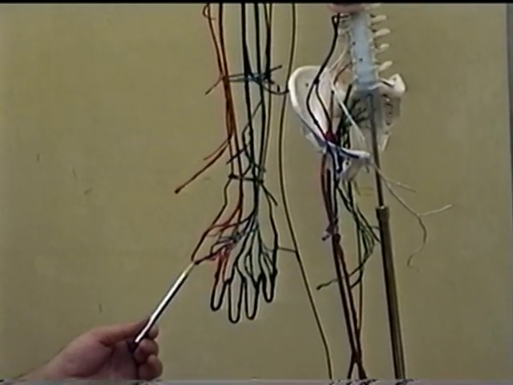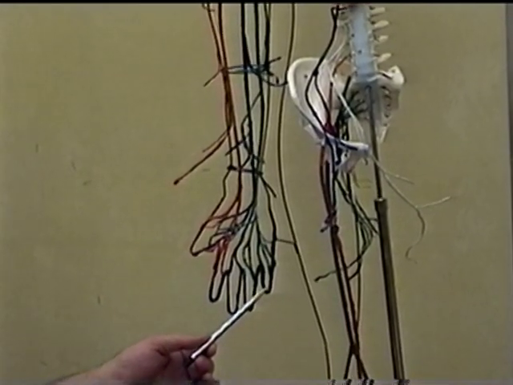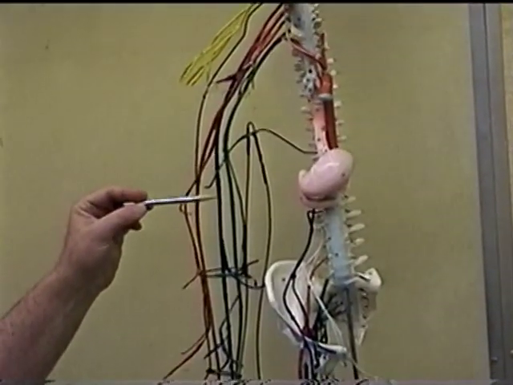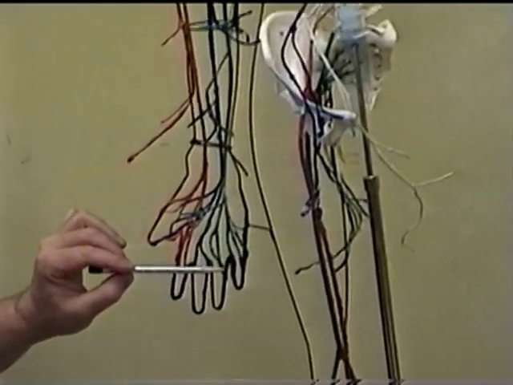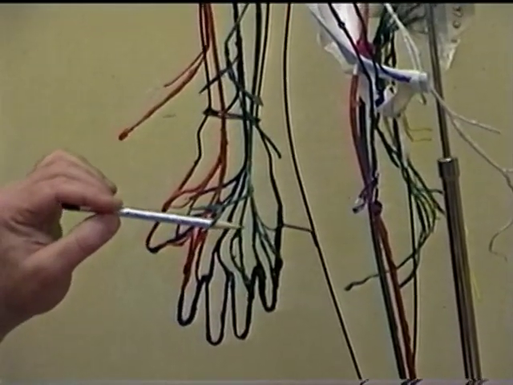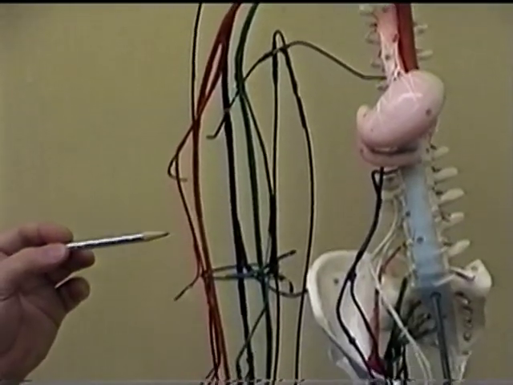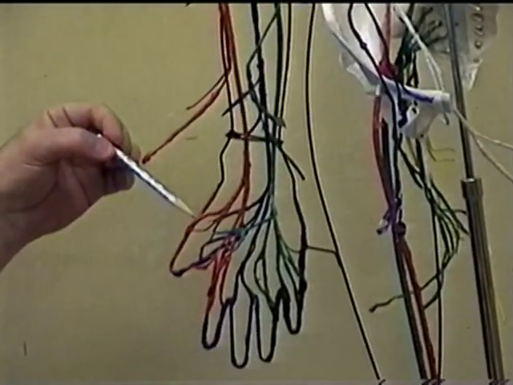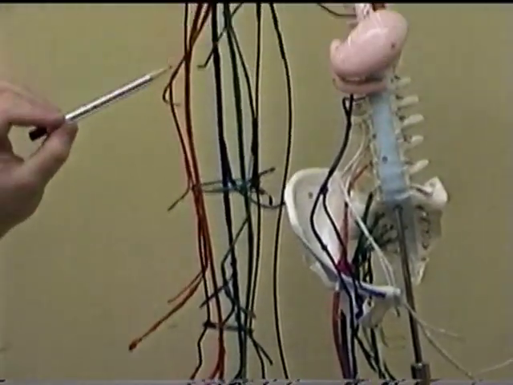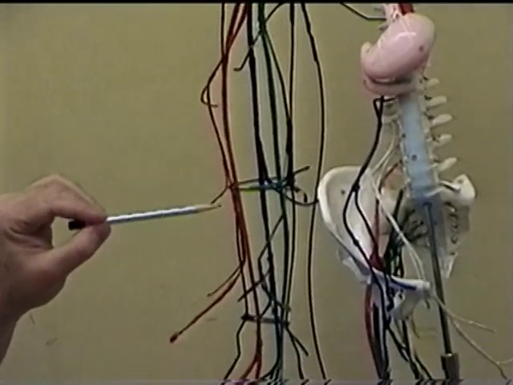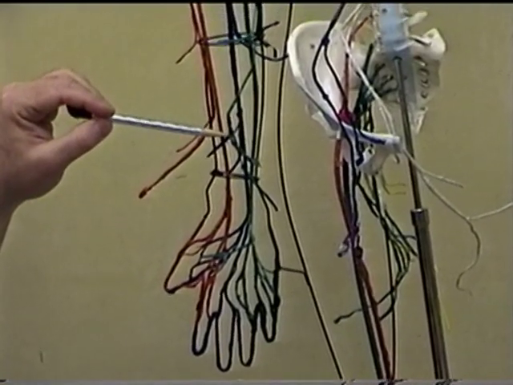So remember, in anatomical position, the radius is on the thumb side of the hand, and the ulna is on the little finger side of the hand. So this green nerve that runs down the medial aspect of the arm in anatomical position and goes to the little finger and the 4th finger is the ulnar nerve. Notice the red nerve is running down the lateral aspect of the arm, and it goes to the thumb and the index finger. So that is the radial nerve. And the blue nerve is running down through the middle of the arm and actually does the middle fingers here. So it's the median nerve.